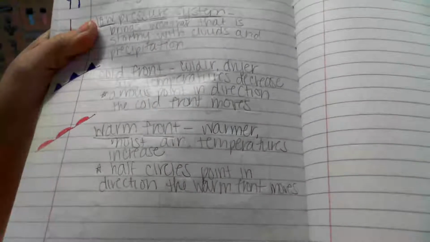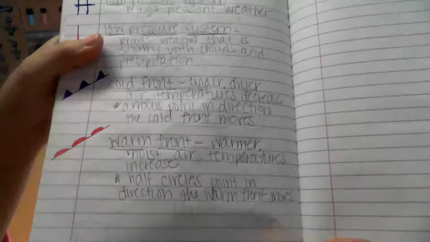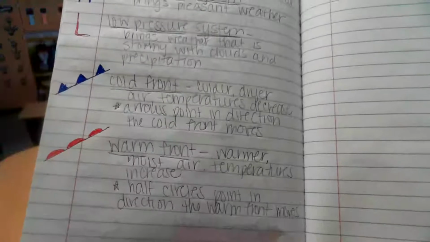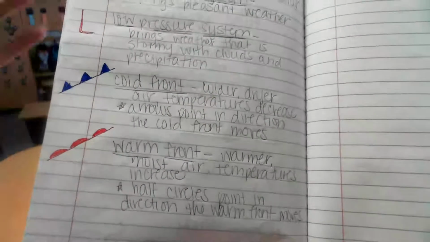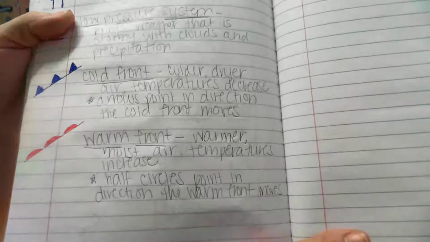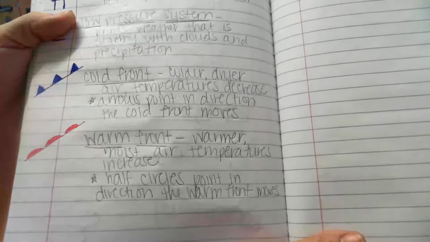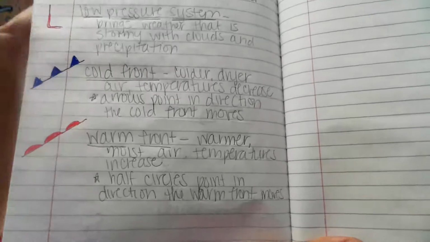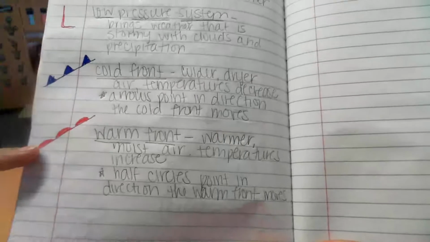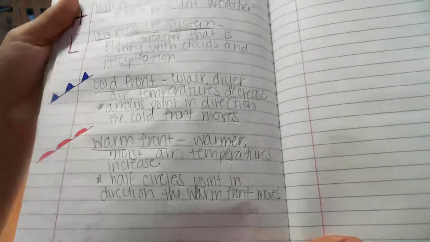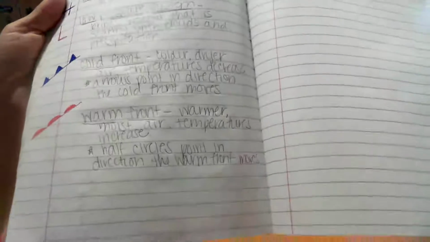All right, the next one is a warm front. And what you'll notice about this one is it is a red line with red half circles. And that means that there's going to be warmer, moist air. The temperatures are going to increase or go up. And kind of like this one, the half circles are going to point in the direction that the warm front is moving, as to which way it's headed.